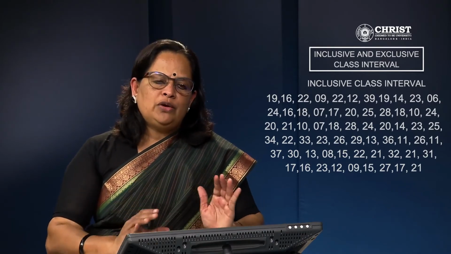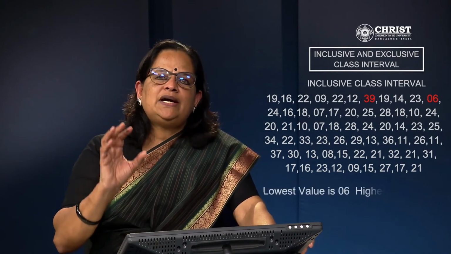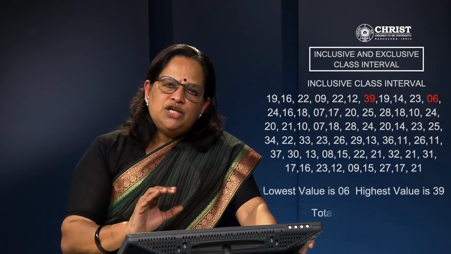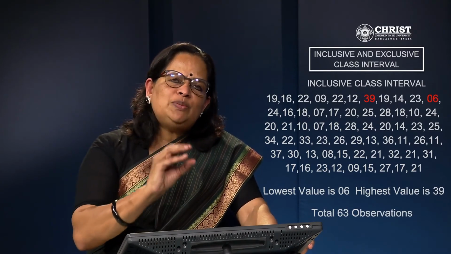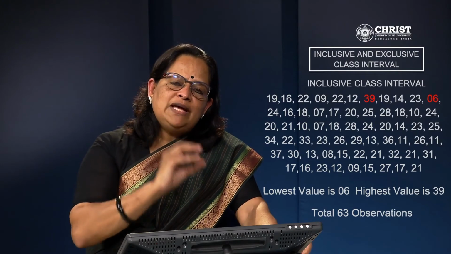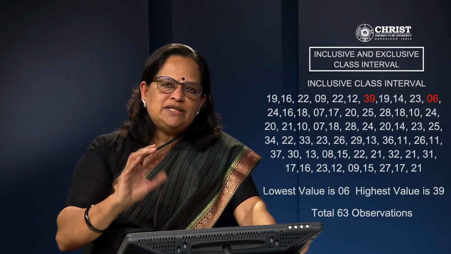Now we will see how we are going to construct this. If you are going to construct the inclusive class or the exclusive class, always remember that the lowest value and the highest value from the observations we have to locate. The lowest value in this case is 6 and the highest value is 39. And I already told you there are 63 observations. So for the inclusive class we will start with 5 to 9. Why are we starting with 5? I told you it's always better to start the class interval with either 0 or a multiple of 5. So that rule we are following. 5 to 9 is the first class.